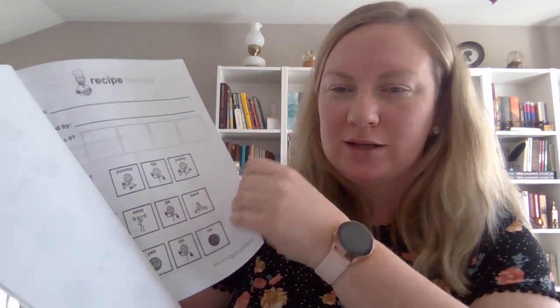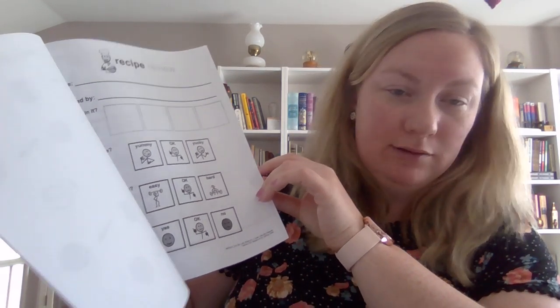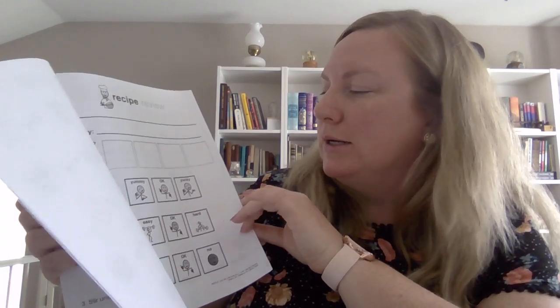But again, please don't make a special trip out to the grocery store to buy these things. Just if it inspired you to make something that looked like a candy cell, then go for it.